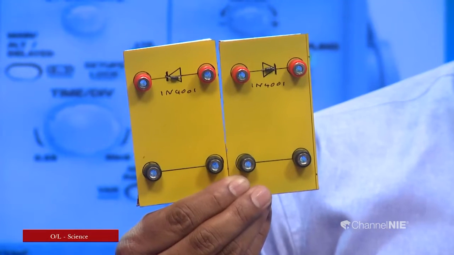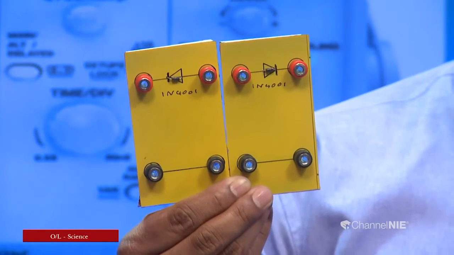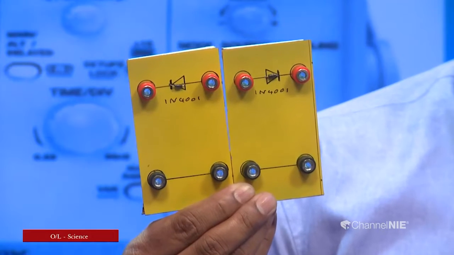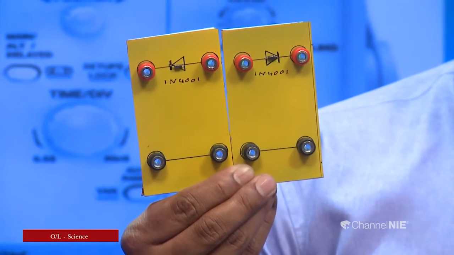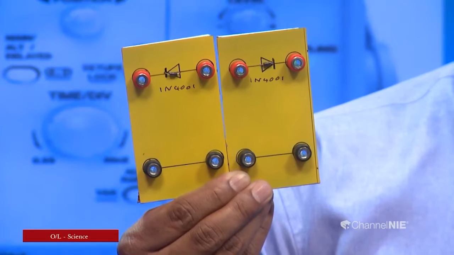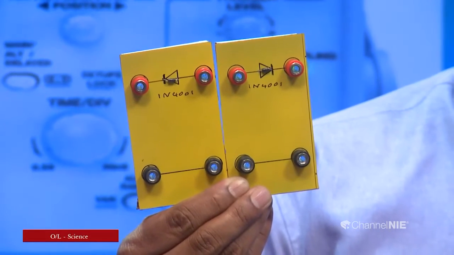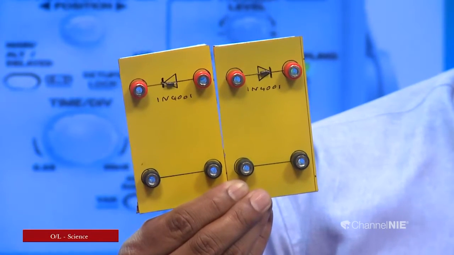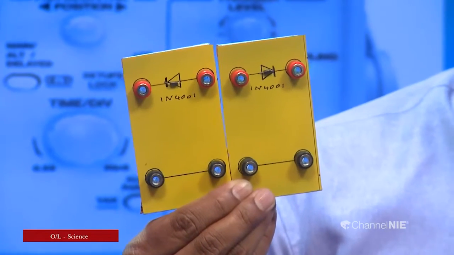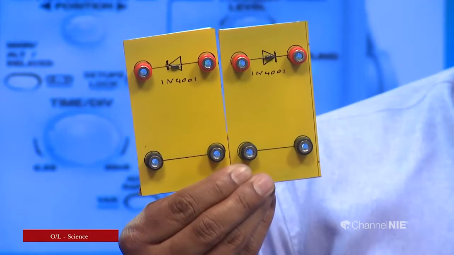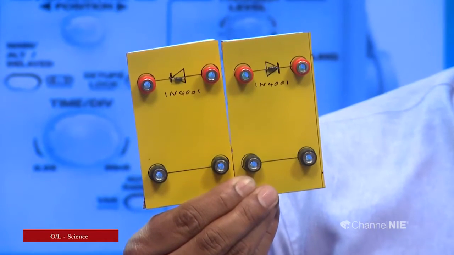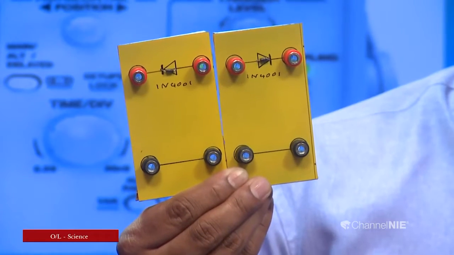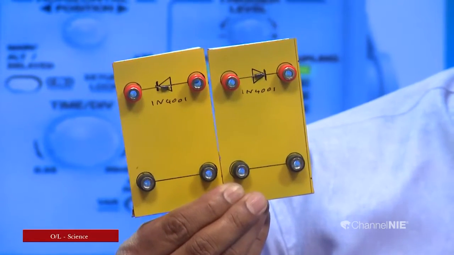First of all, I would like to show you the two setups where I arrange the diodes. By looking at these two structures, you can see the different directions of arranging diodes. In the previous one, the diode is arranged to one side. In the second structure, the diode is arranged to the opposite side.